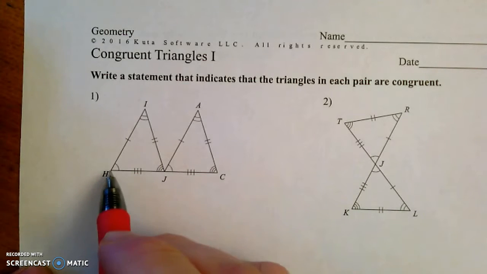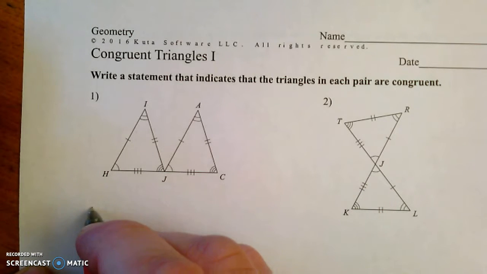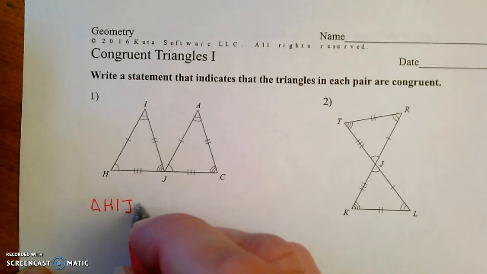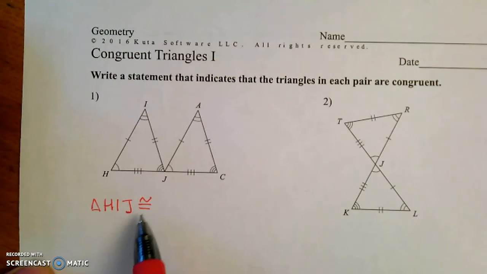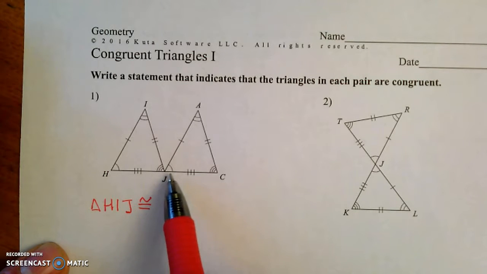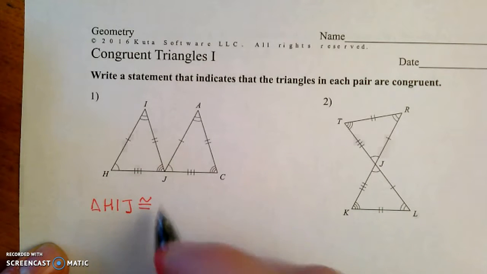If we call this triangle HIJ, and our congruent symbol looks like that. It's an equal sign with a little tilde on top. Then we have to go over here. Which angle corresponds to H? It's right here at J, AJC technically.